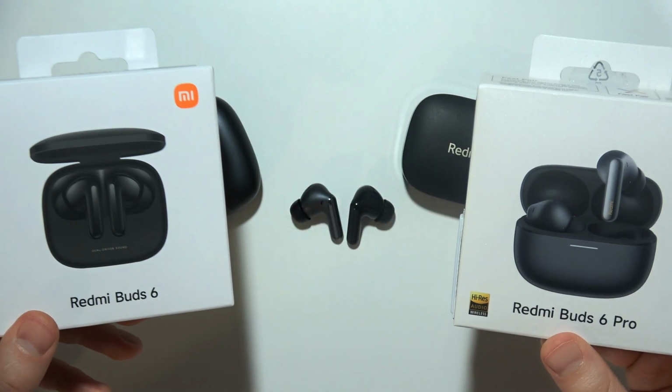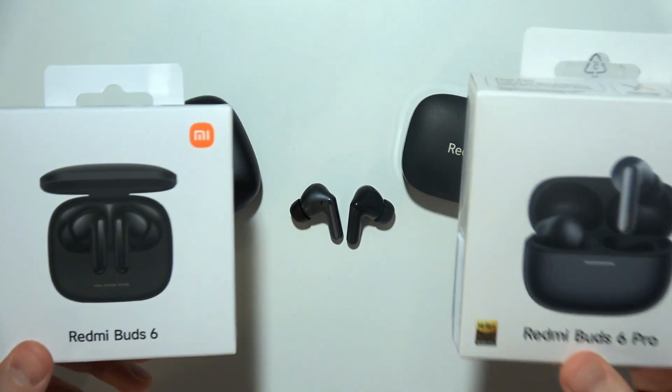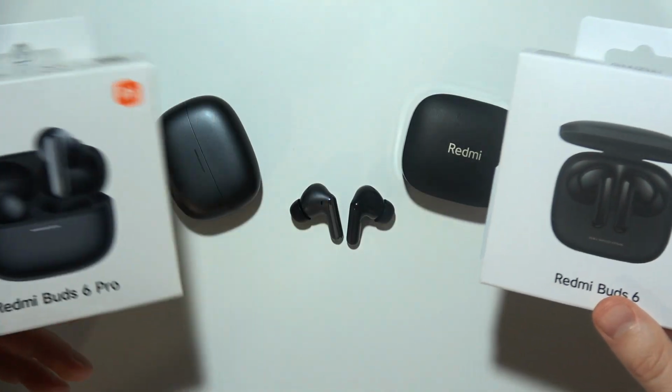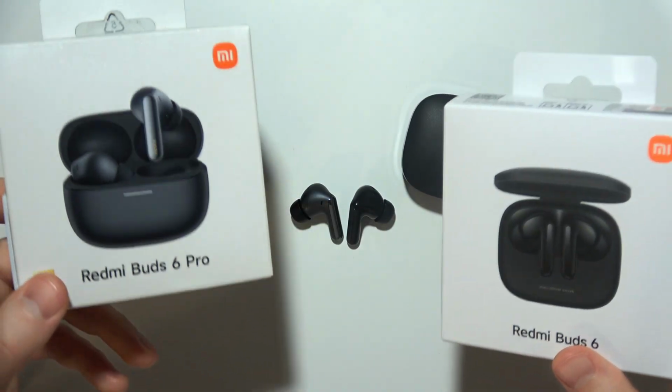So yeah, these are all the differences that you can find between the Redmi Buds 6 and the Redmi Buds 6 Pro. Tell me what you think about both devices.